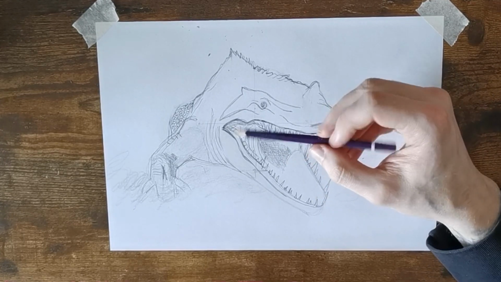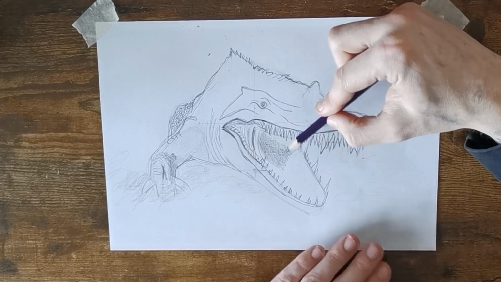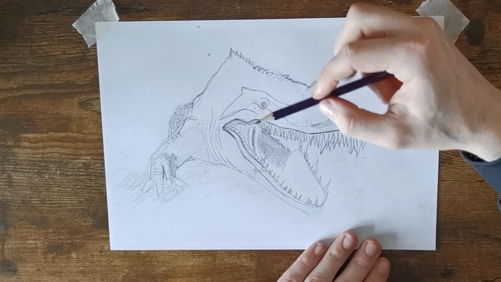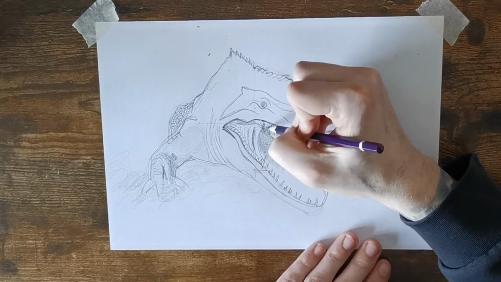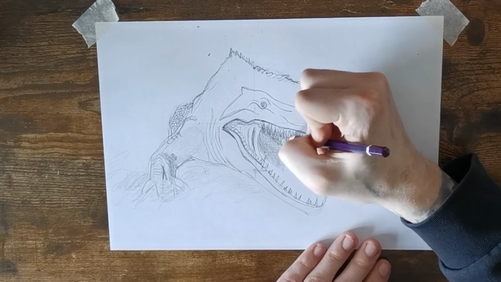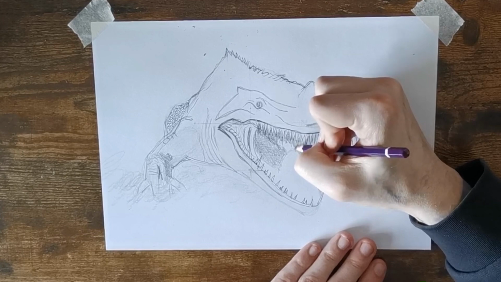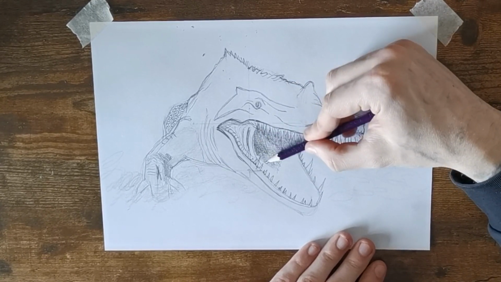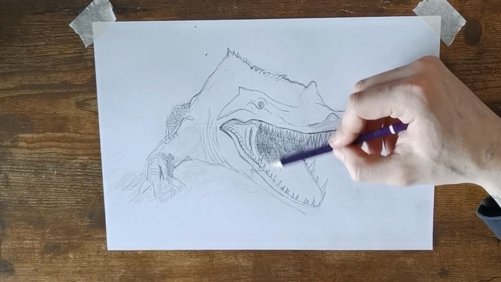Then, let's shade a little bit in the dark line. I'll colour this in again. In between the teeth, I'm going to colour it. Okay, so that's that, and then this is the tongue area.